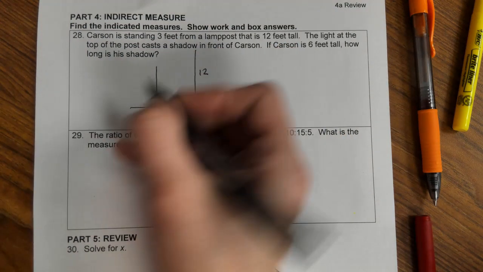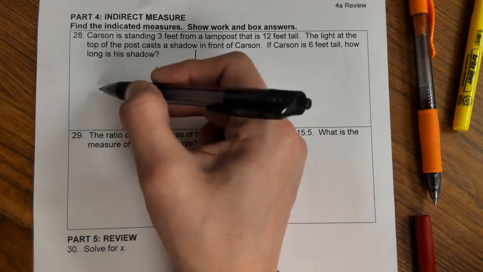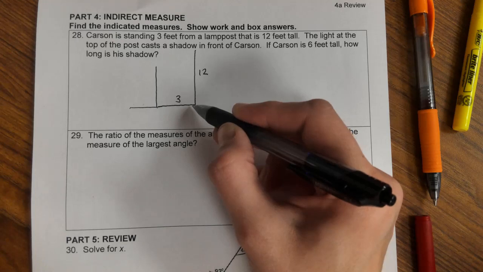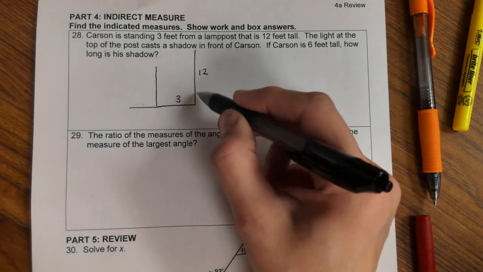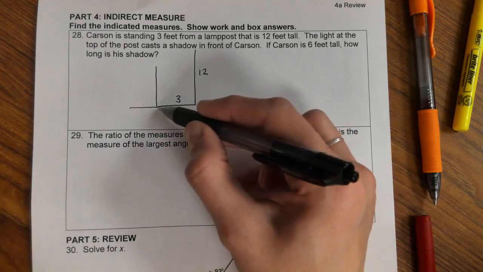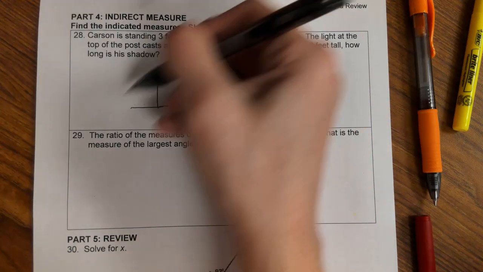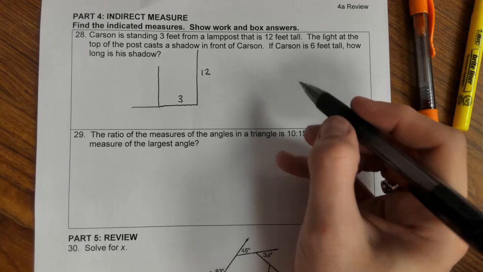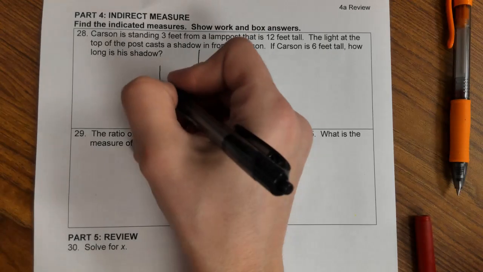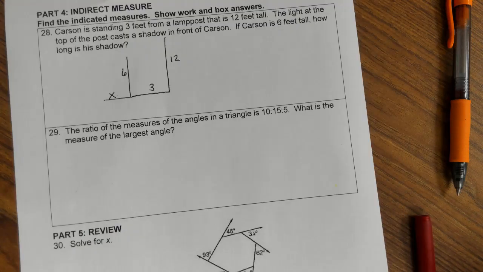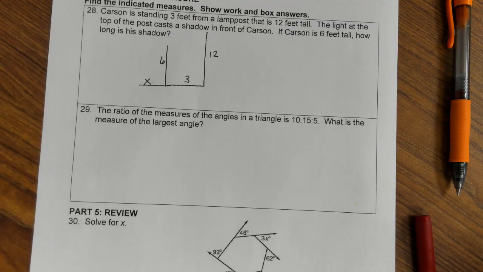Carson's facing this direction. He's 3 feet standing from the lamppost. So here's the lamppost height, and here's how far he is from the lamppost. This light is casting a shadow. Carson is 6 feet tall. We want to know how long that shadow is. So this is what we have here.